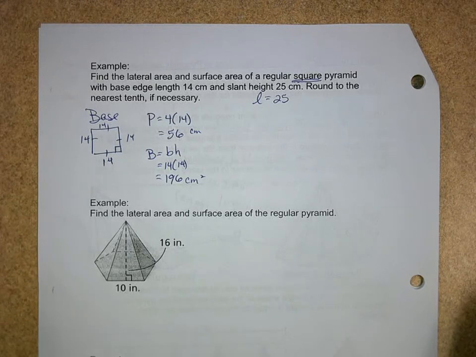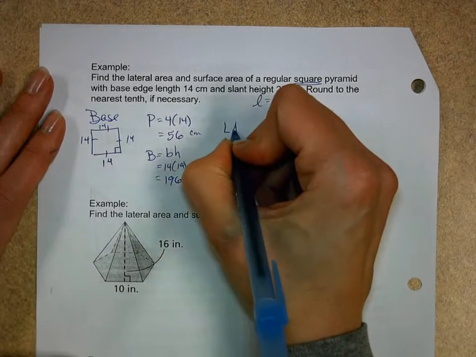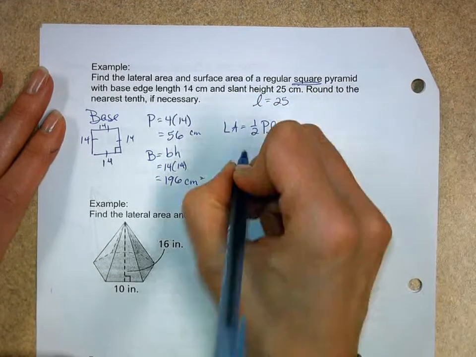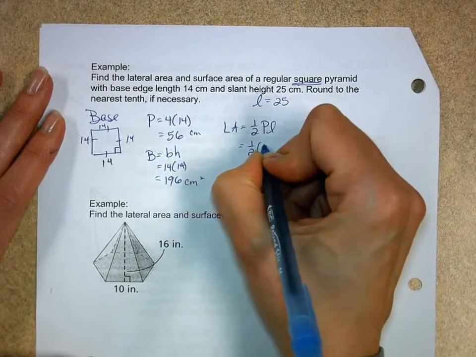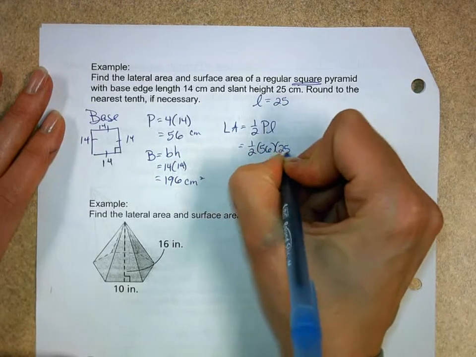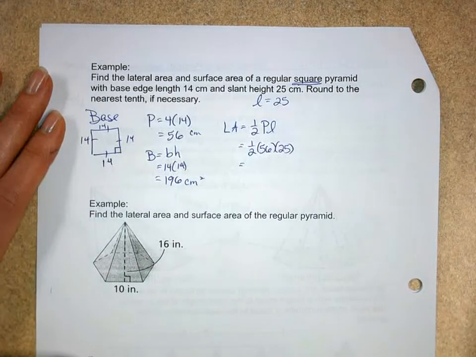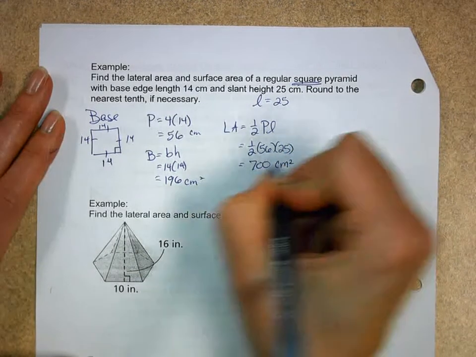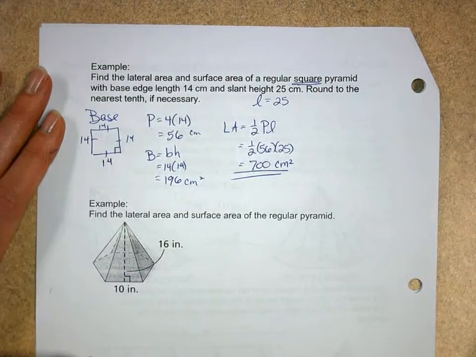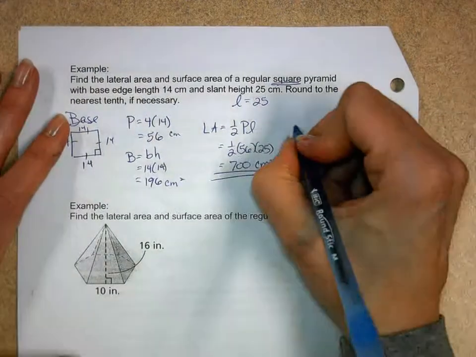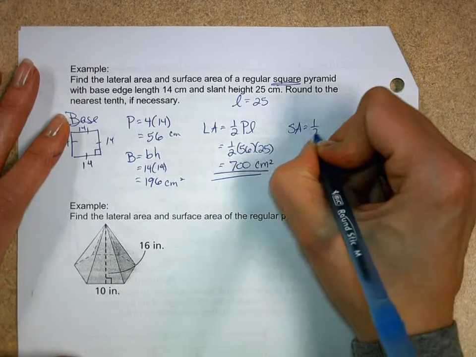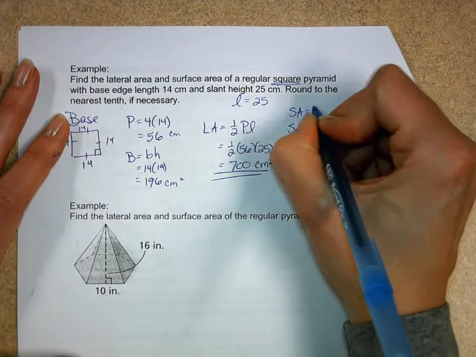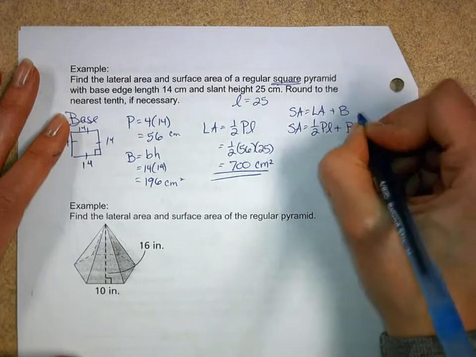Well, it's always better to find your lateral area first. So on this one, I got 1/2 the perimeter of the base times the slant height. So I get 1/2 of 56 times 25. Well, 28 times 25 is 700 square centimeters. So that's your lateral area. Well, your surface area is just your lateral area plus the area of the base. And I know some of you prefer probably writing it like this.